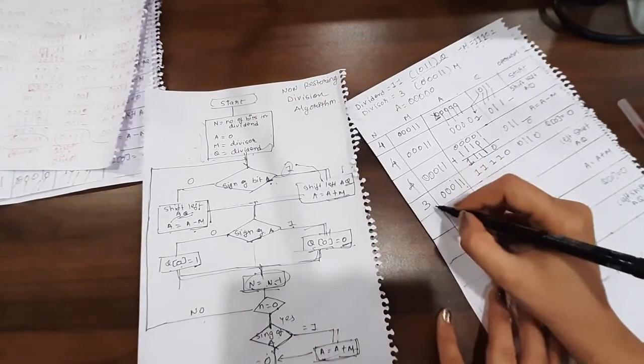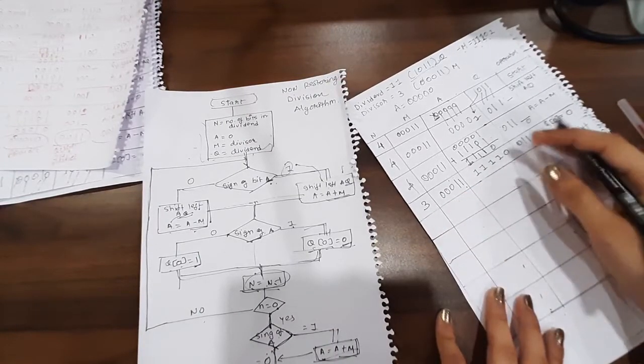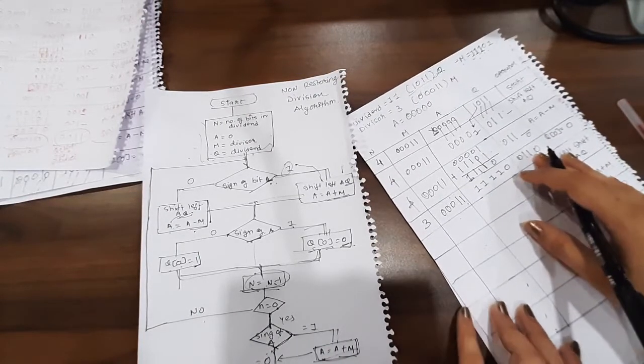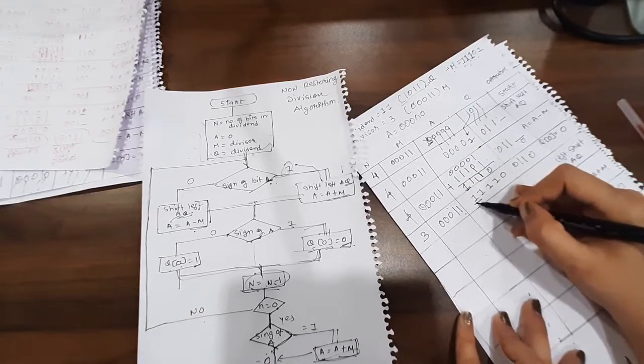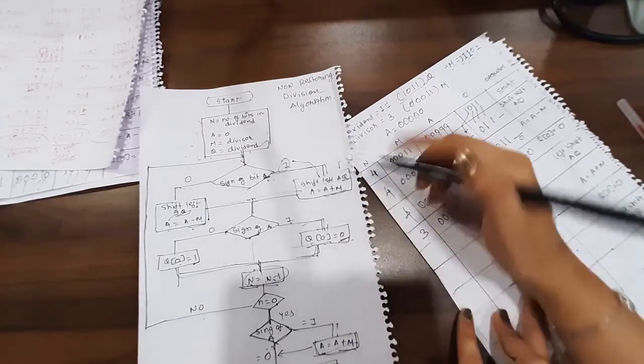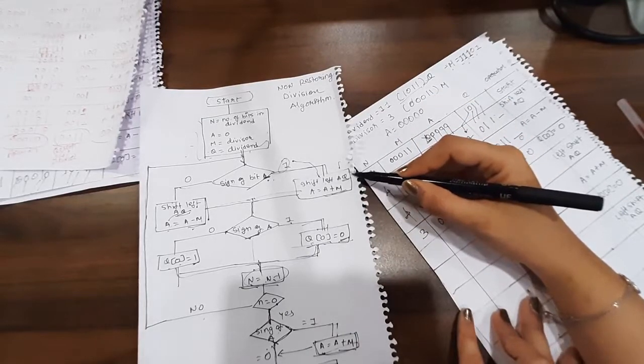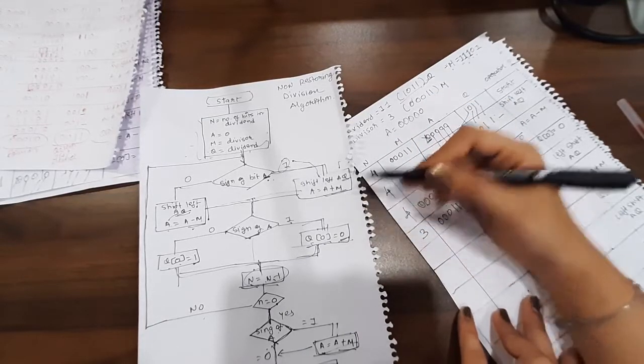Now again we check that n is not equal to 0, so we repeat this process. For that we have to check the sign bit of A. The sign bit of A is 1 here. If the sign bit of A is 1, we perform the shift left operation on AQ, then A = A + M.